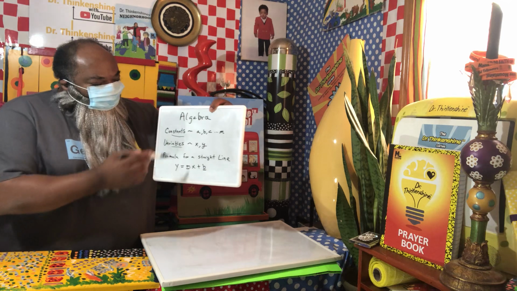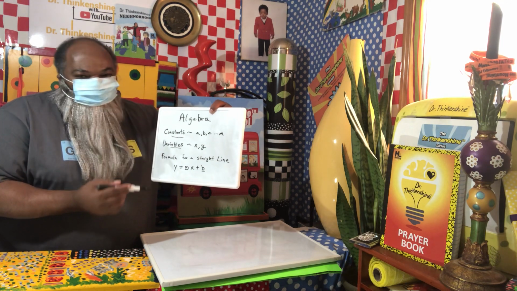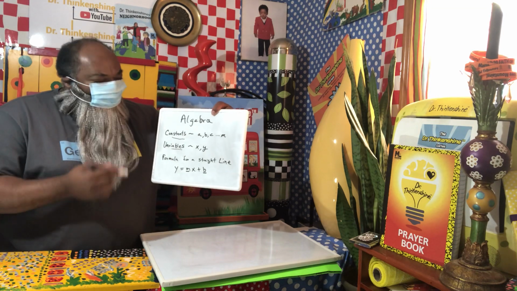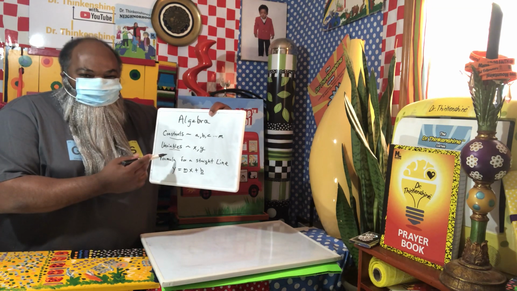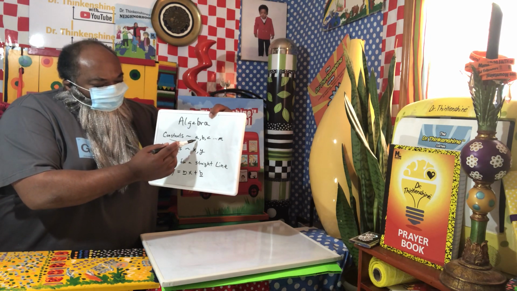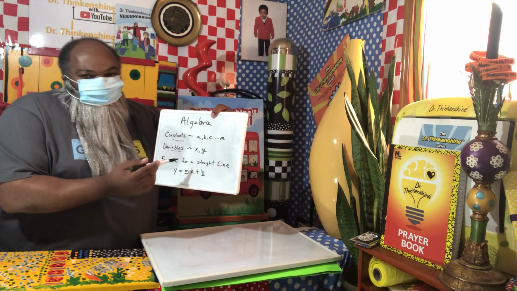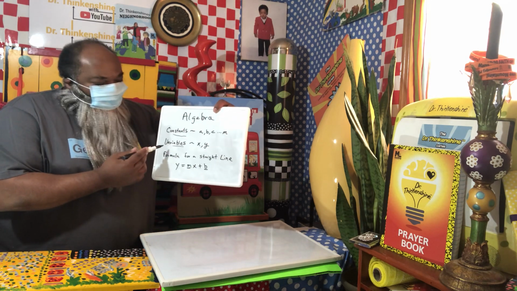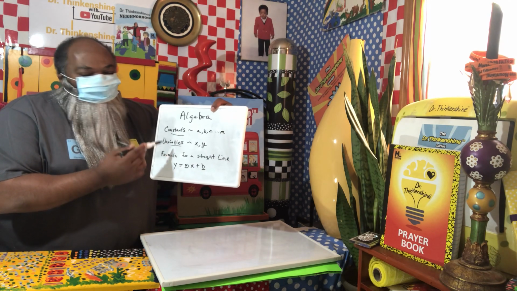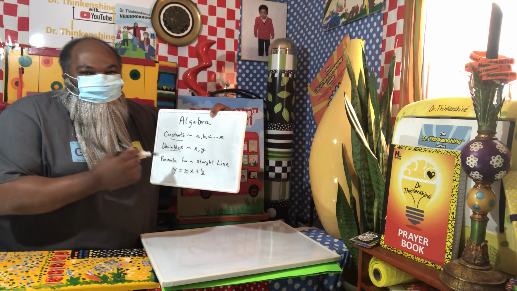Say you input a number for x, and then the next time you input a different number, and it just varies. It's not a constant. Usually constant symbols use A, B, C, M, and letters used for variables are usually X, Y, Z.